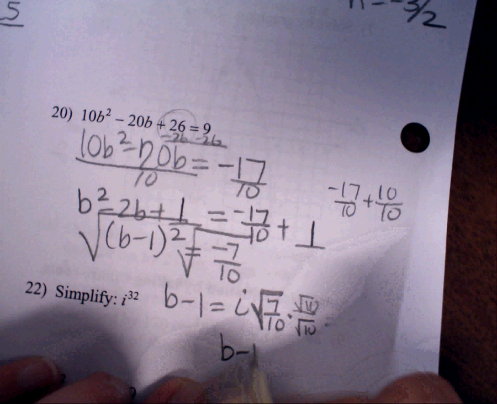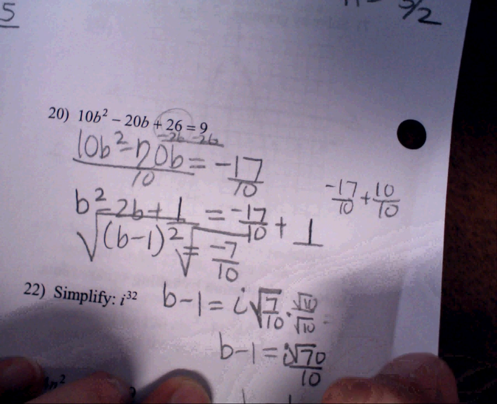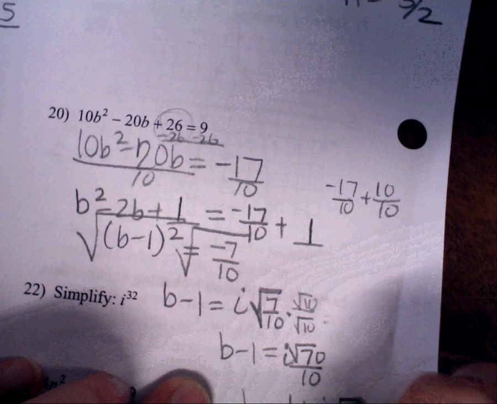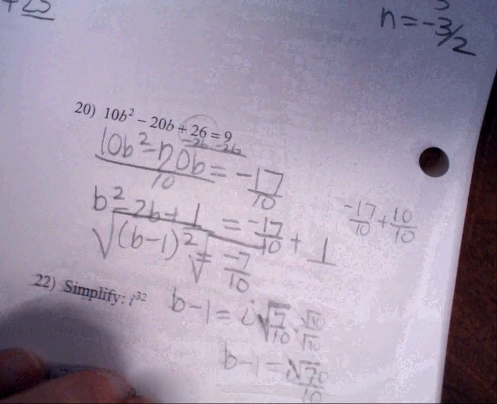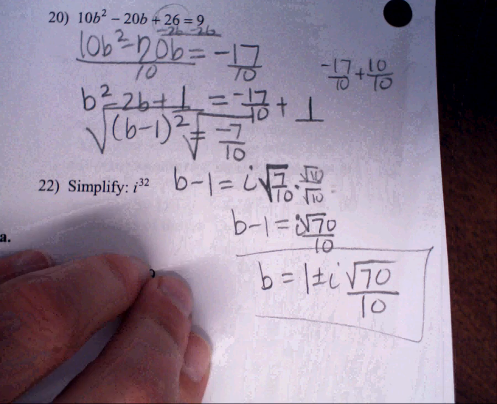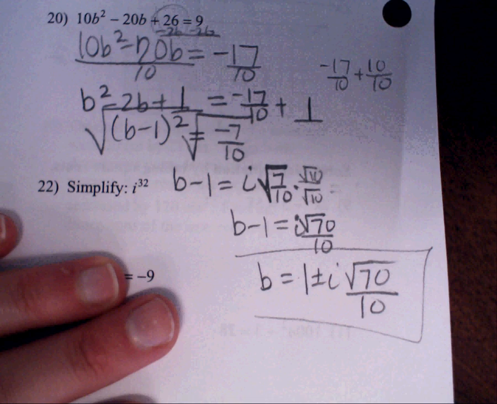So b minus 1 equals square root of 70 over 10. And then I add 1. And that one became a lot longer because I needed to rationalize the denominator. And that's why it took a little longer to solve that one.